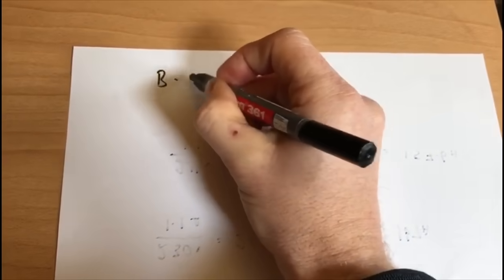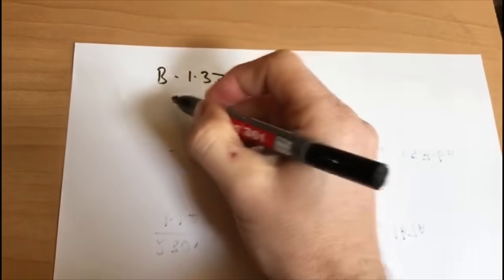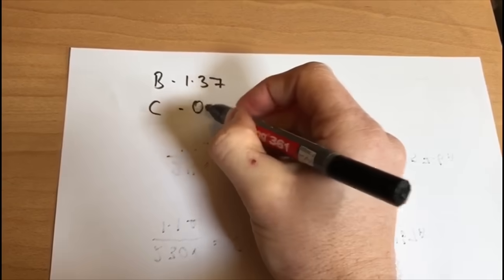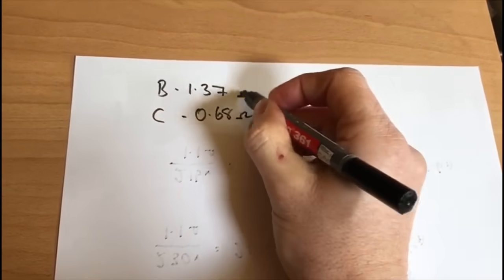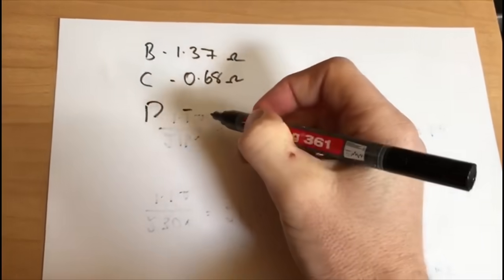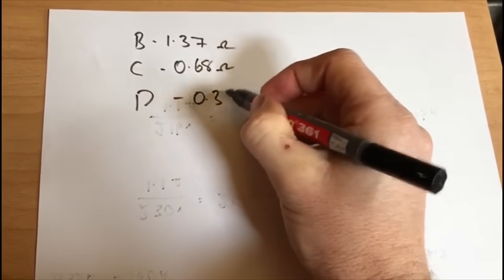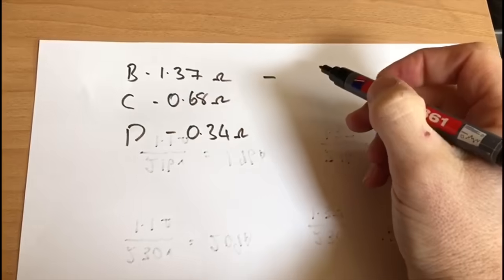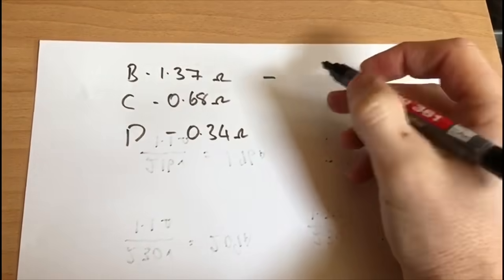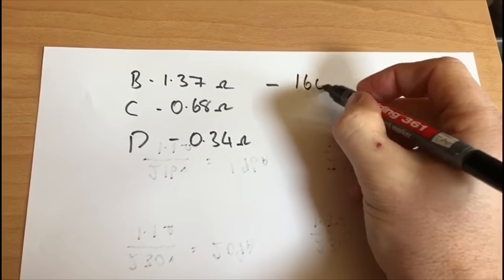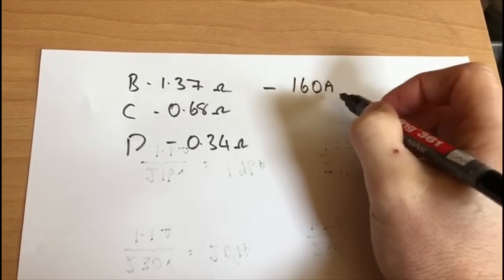Now, if we go back to the drawing board, so we'll say a B type was 1.37 ohms, a C type was 0.68 ohms, and a D type was 0.34 ohms. So we know that 1.37 is 160 amps of fault current.